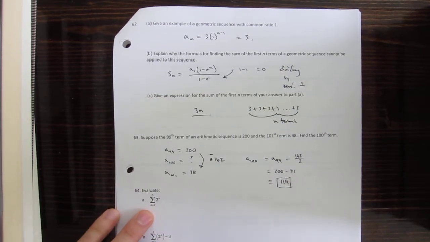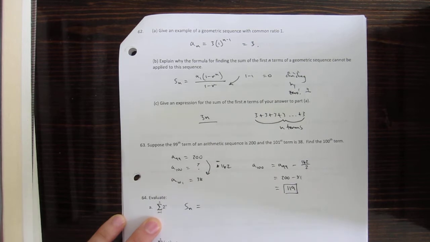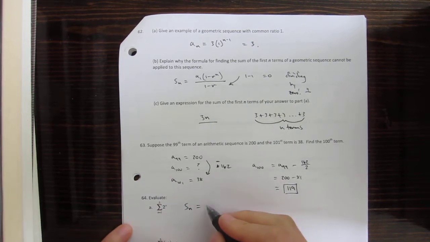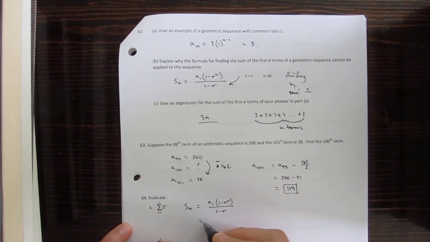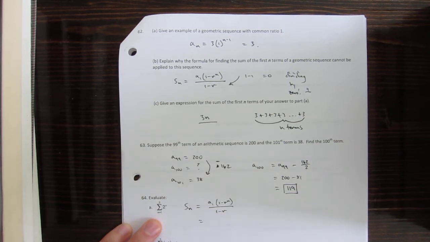Evaluate the sum from n equals 1 to 5 of 2 to the n. So remember, this is a geometric series, and s sub n is going to be a sub 1 times 1 minus r to the n, all divided by 1 minus r. A sub 1 is just, well, if we plug in 1, we actually get 2. So that's going to be 2 times 1 minus r to the 5th.